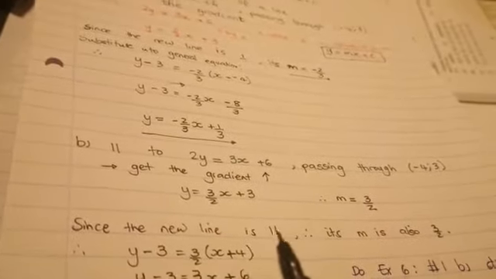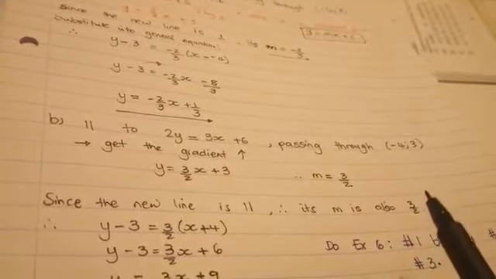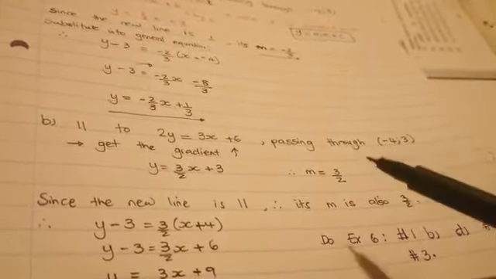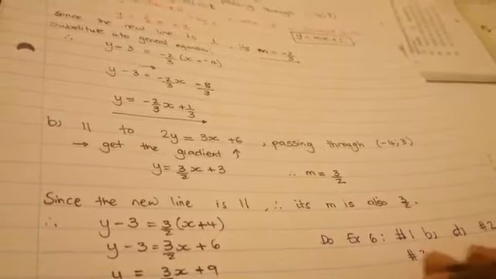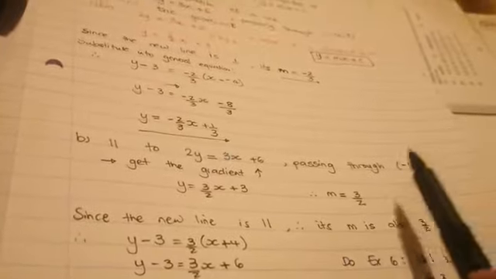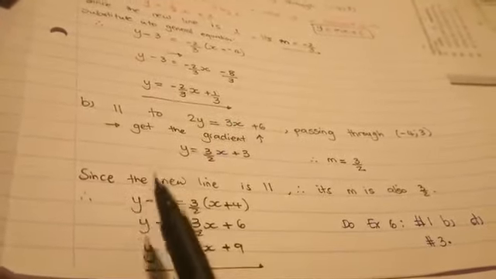So now since the new line is parallel to this, it means that it will also have a gradient which is 3 over 2. So here we don't reciprocate, we just take the gradient exactly as it is and we write it again. Okay, so now you have your gradient and your coordinate, and then you can just use the equation now as it is.